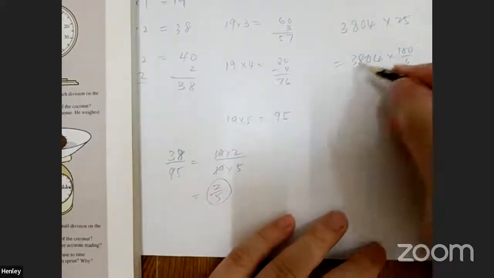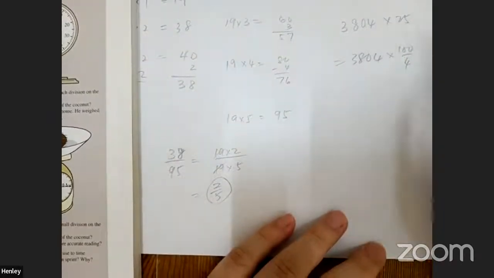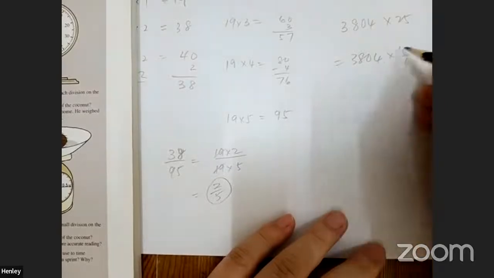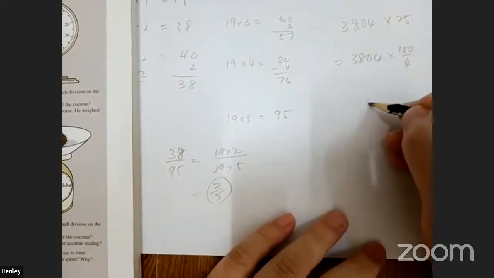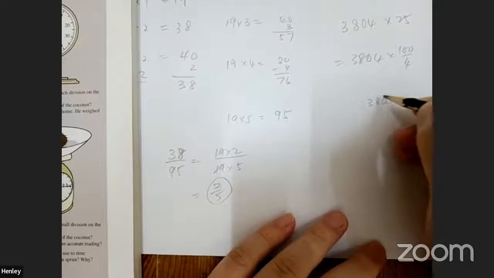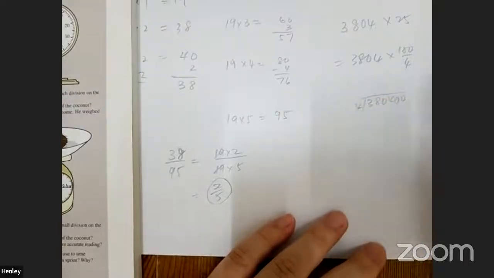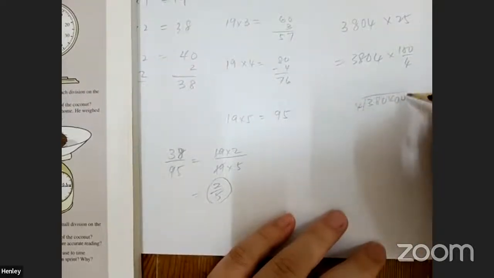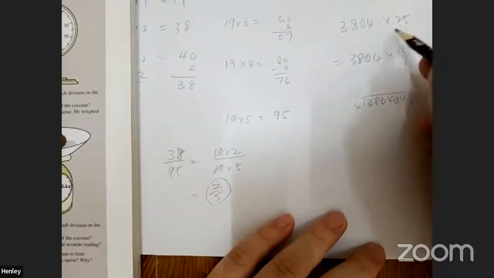To times by 25 would take a long time, but for me, I would rather do this one. So that is 380400, then I divide by 4. I think this is slightly faster than the times 2 digit.